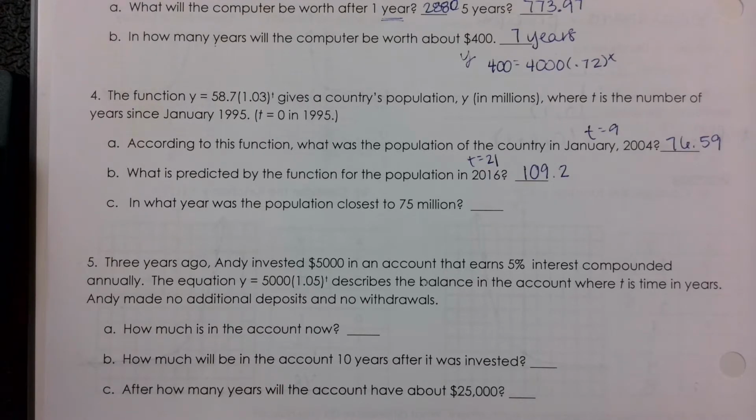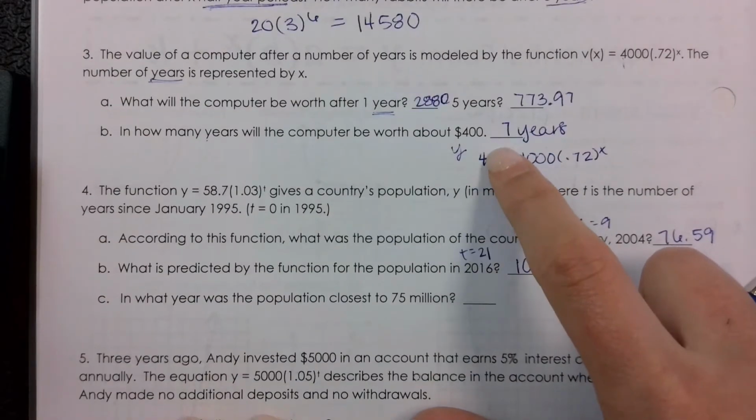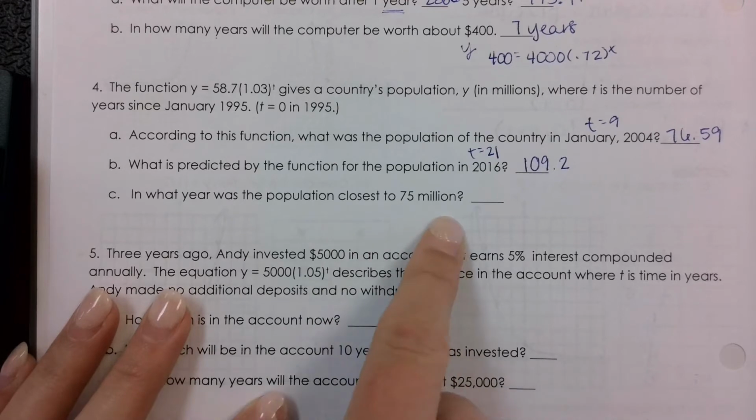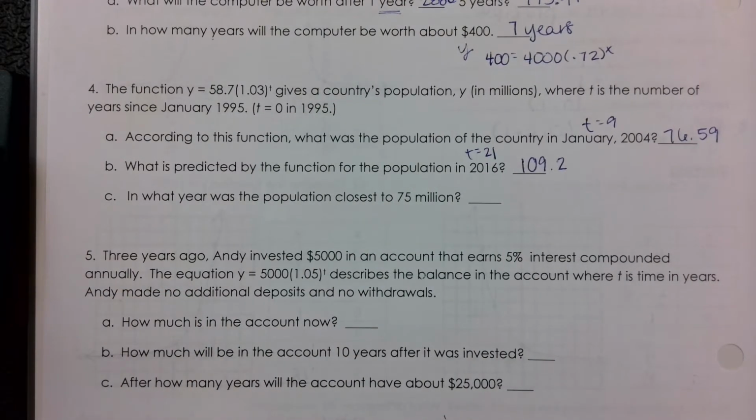All right. In what year was the population closest to 75 million? Now this is already in millions. How are we going to figure this out? When is it closest to 75? Where do we look? In the table, right? This is just like the one before, where it wanted to know when it was worth $400. We want to know when our population is about 75. So you'll look in your table to find that.